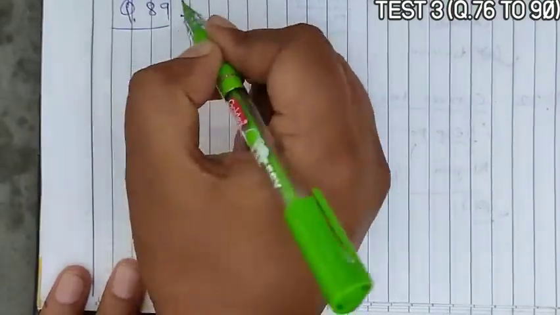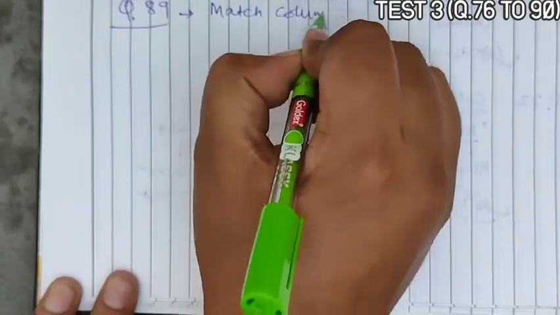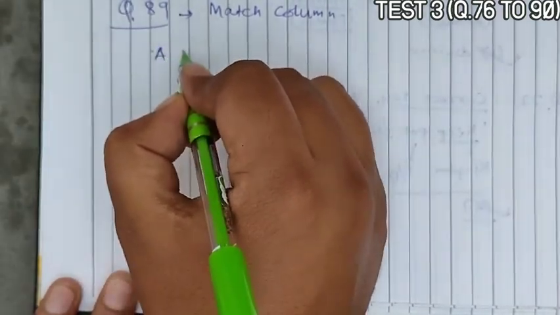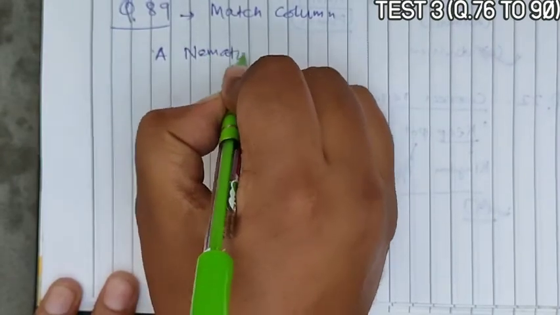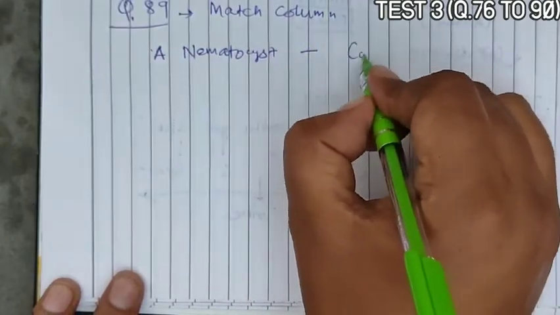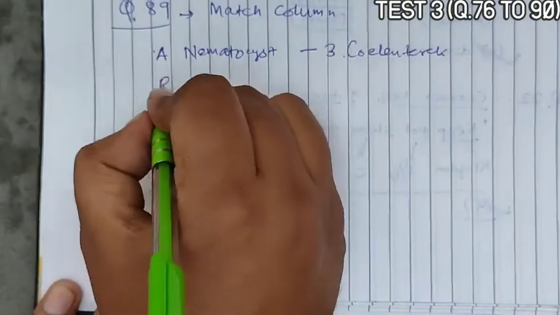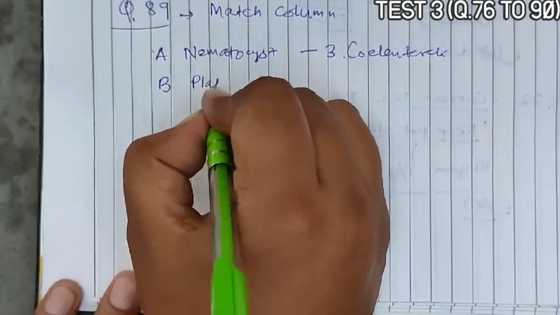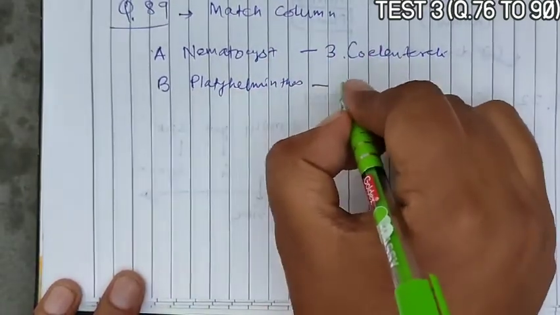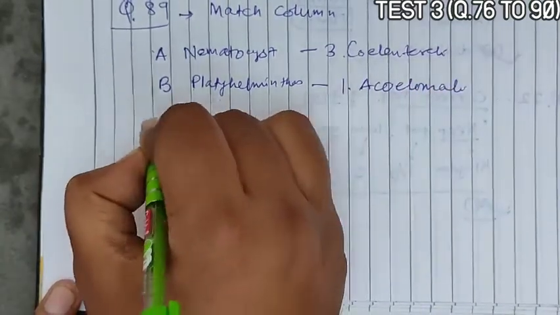Question 89. It asks about matching the columns. Now in column 1, A is given as nematocyst. We know that nematocysts are found in coelenterates, that is the third option. B is Platyhelminthes, and Platyhelminthes are acoelomate, that is option 1.